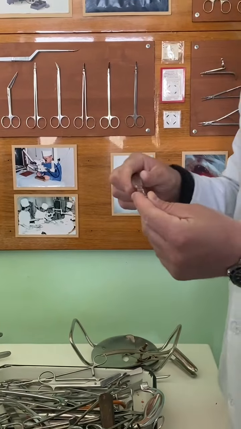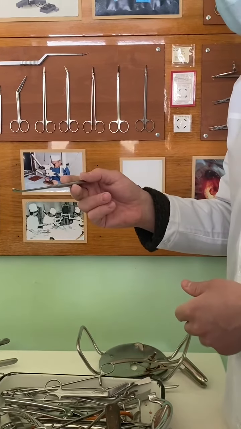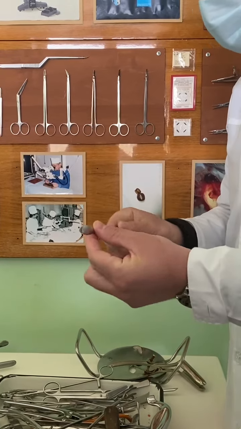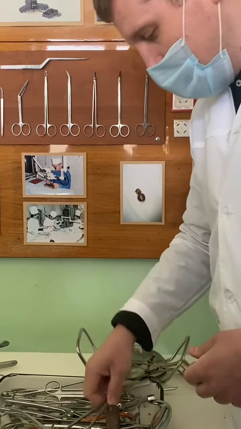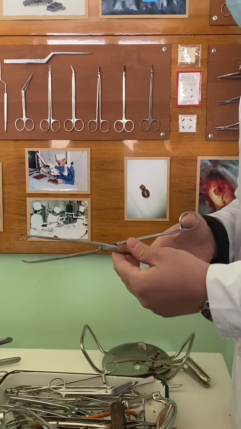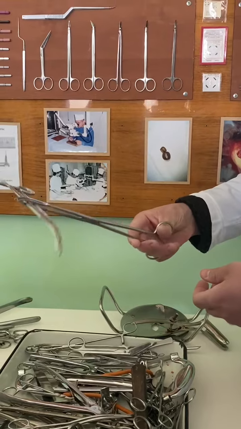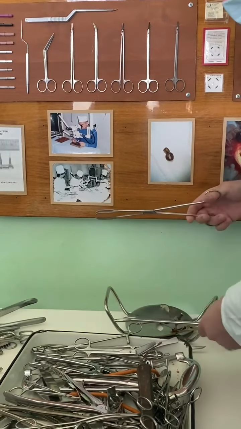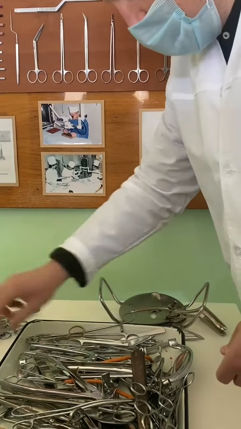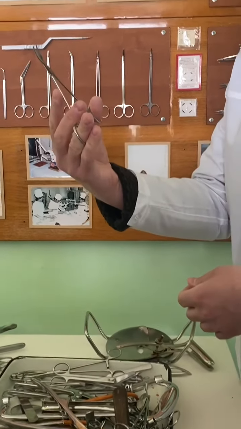One of the first instruments I showed you is our bone elevator, to pick up a fragment of the bone during osteoplastic trepanation. Bone elevator with blunt edges. This one instrument, sterilizer forceps. It's to pick up instruments from the sterilizer box without touching the box. Mosquito hemostatic forceps, but curved.